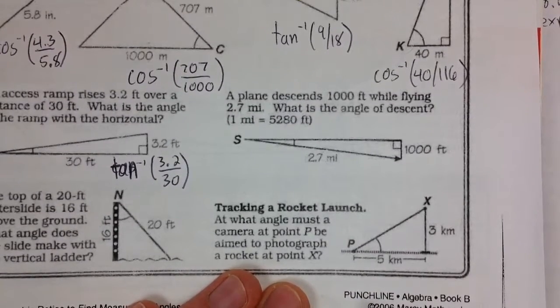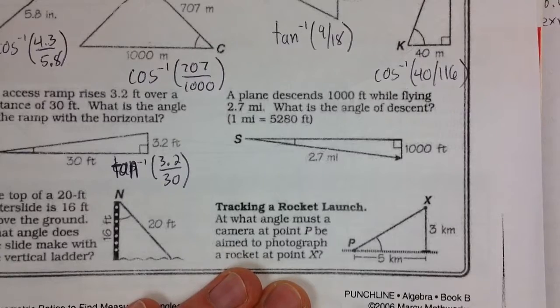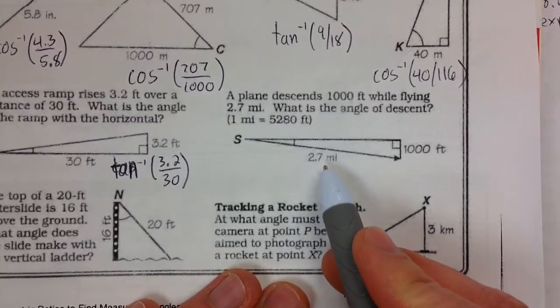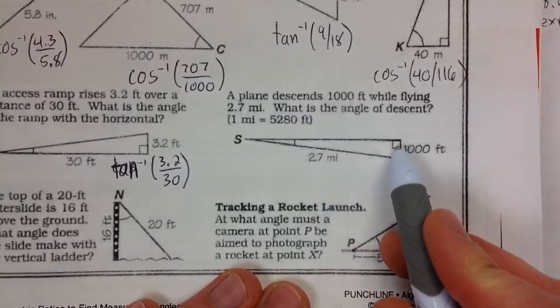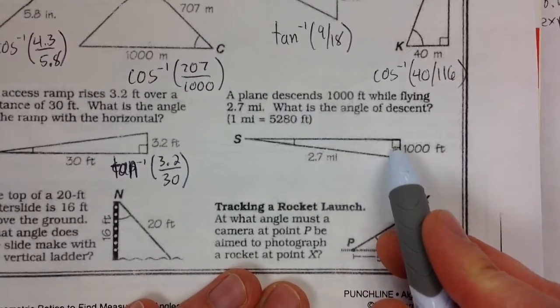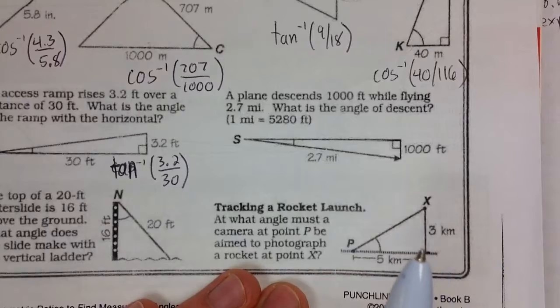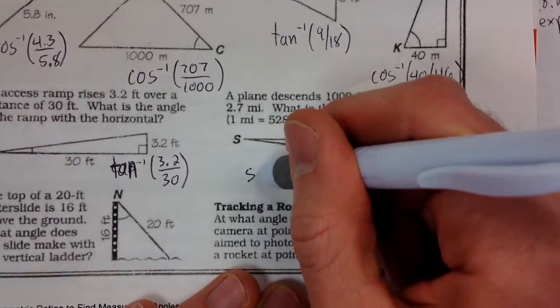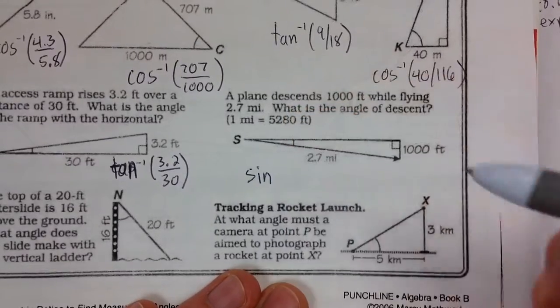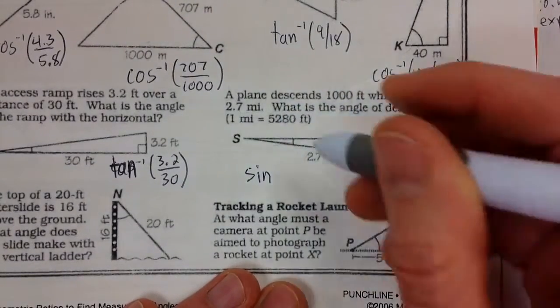So it's not tangent. I would not use tangent here because tangent's opposite over adjacent. And this is not what's called the adjacent side because it is opposite of the right angle. So it's sine. Let's try sine. Yeah, I was looking at it from the right angle side. I wasn't looking at the right angle. It happens to us all. So, sine of what?